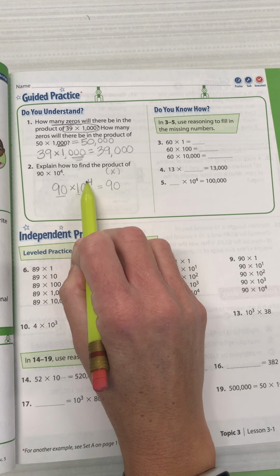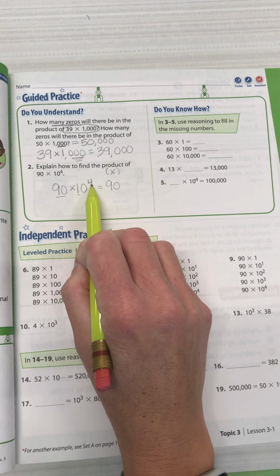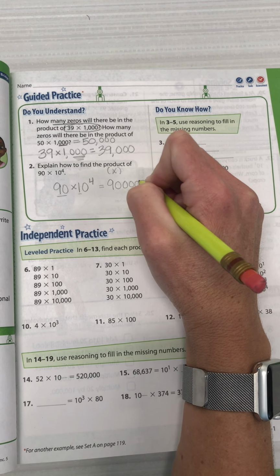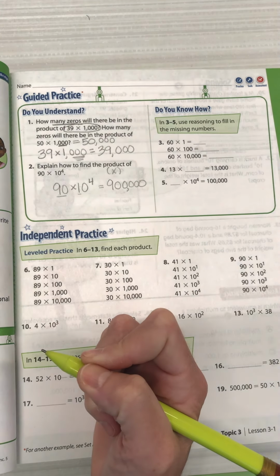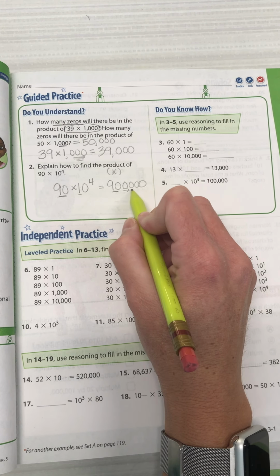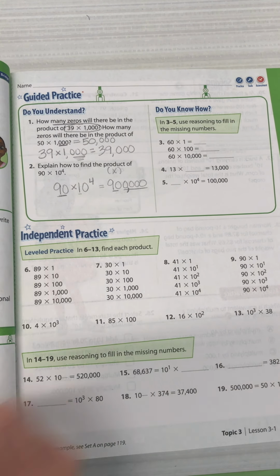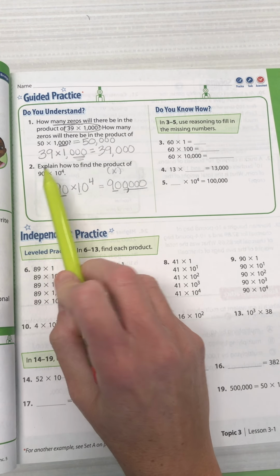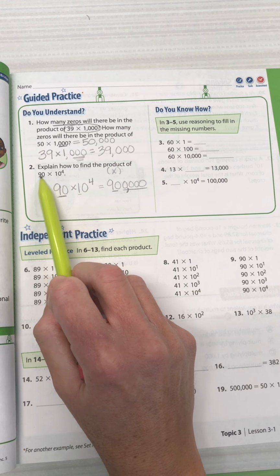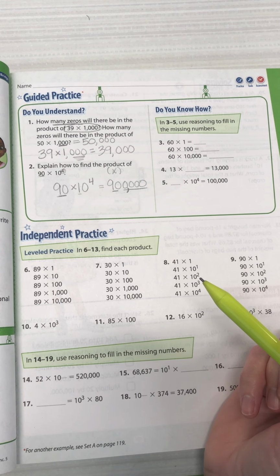My exponent reminds me that this is equal to 10,000 because it's going to have 4 zeros. So we're going to add 4 more zeros, and we get 900,000. So we have to take our 90 and tack on 4 more zeros. That's how we get 90,000. So when our first factor has a 0 in it, it can trick us a little bit. But we need to count that 0 as the number. We have to add that many more zeros if we're multiplying by a power of 10.